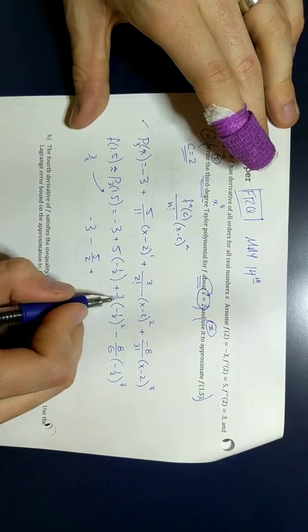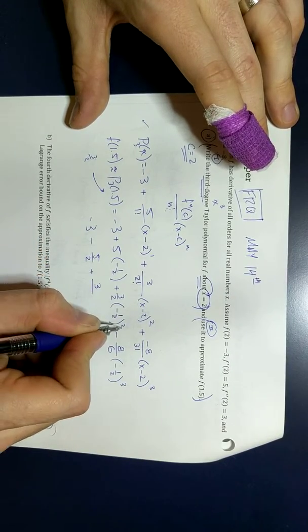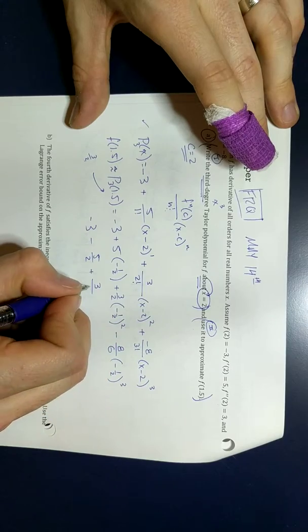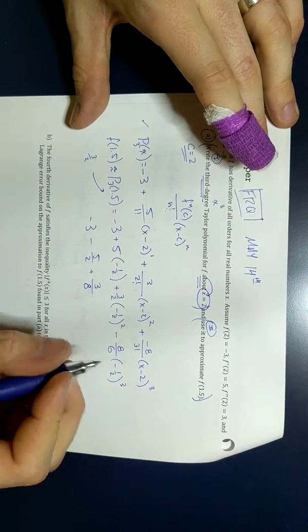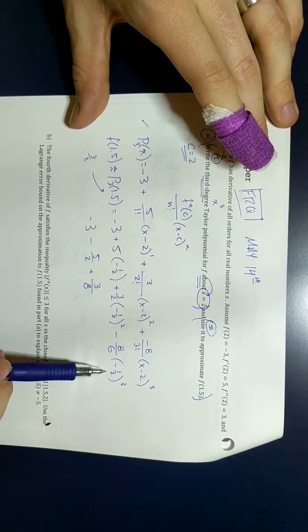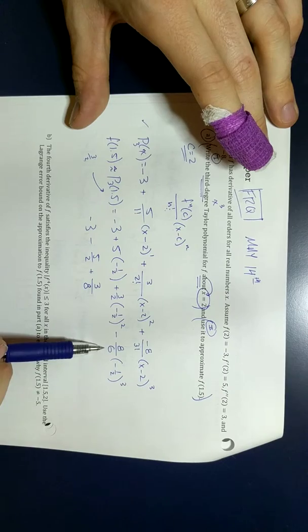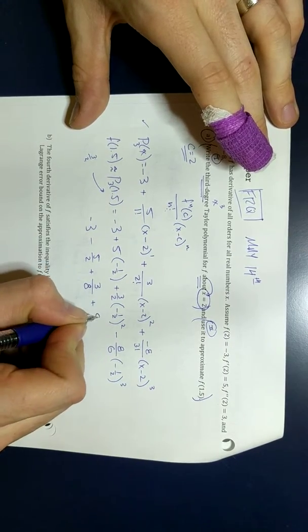Plus, this would be 3 over 2 squared is 8. Negative is going to cancel, and I get 2 squared is 4 times 8 times 2 gives me 8 there. Then this last part, I get 2 to the third. That's going to be a negative 8 in the denominator. Times 6, that's negative 48. But I also have a negative here, so this will be plus 8 over 48.